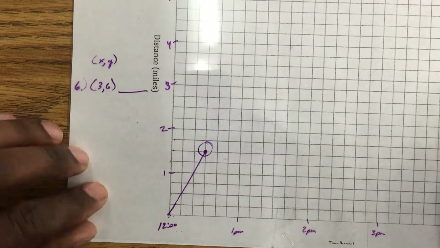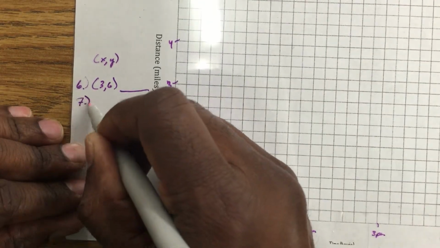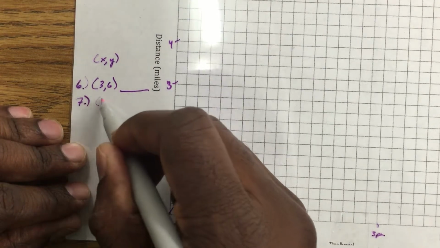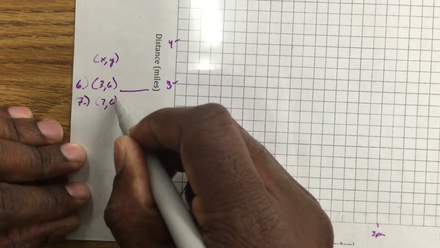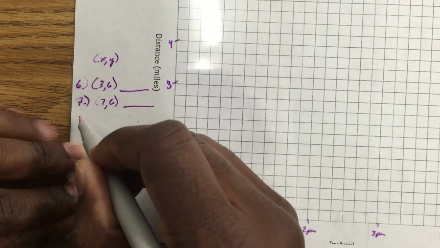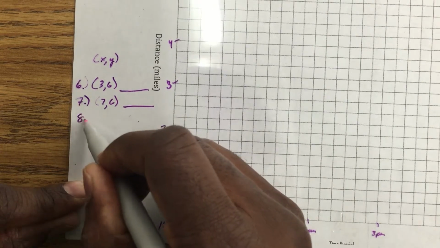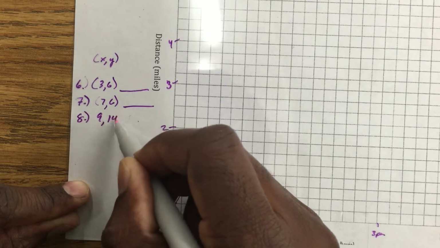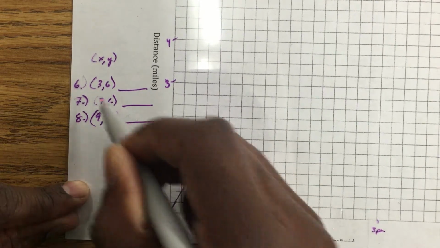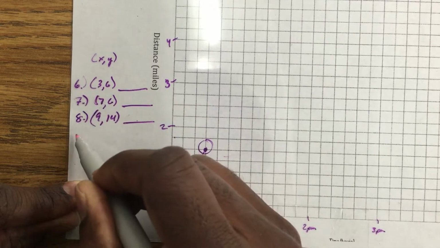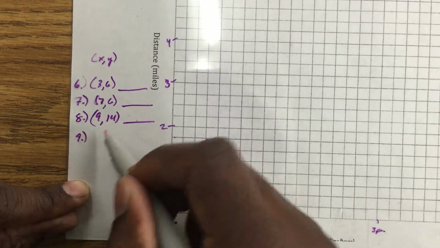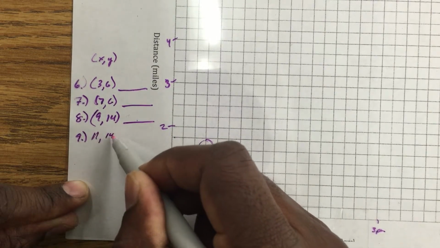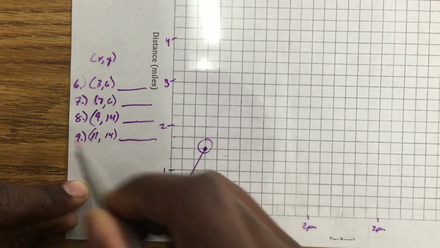All right, now here we'll just keep doing it this way. For 7, let's do 7 and 6 like that. Put a line. For 8, I want you to put 9 and 14 and put a line. For number 9, I want you to put 11 and 14 and put a line.